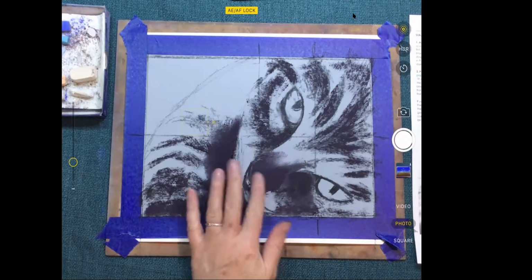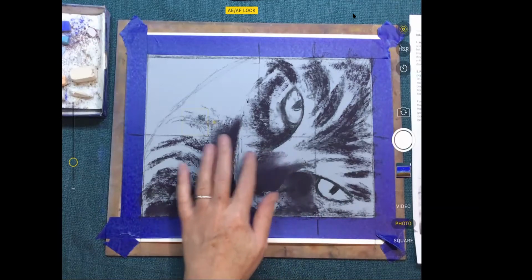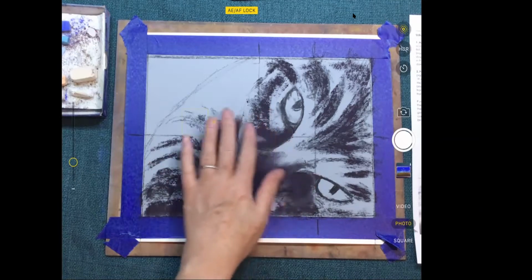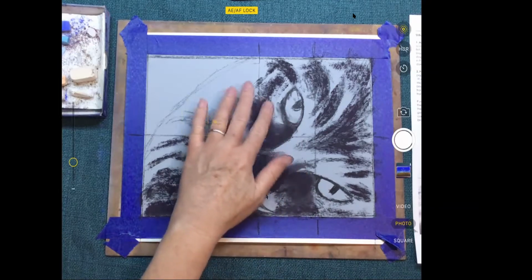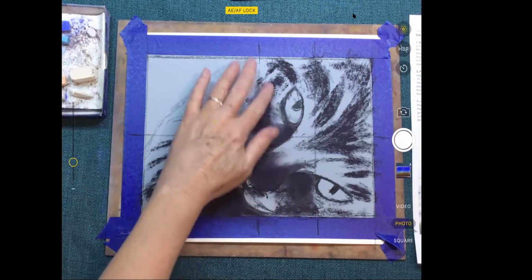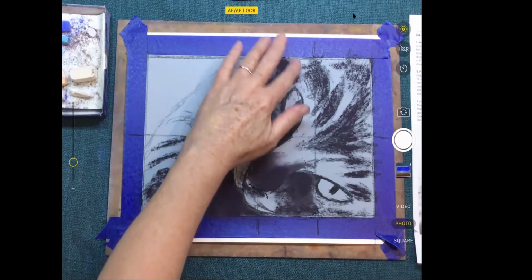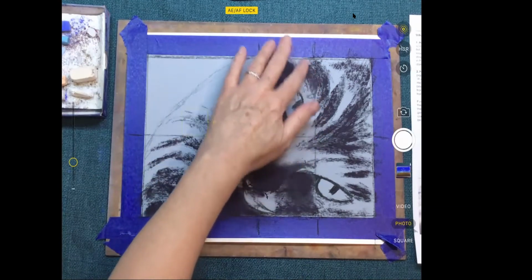So what I'm doing here is literally lightly running my fingers around and blending in all this dark. What I want it to do is hang on to the paper and stick, so that it's not sitting on the surface and messing up the next layer of colour that I put down. I mean, everything will blend together. It's what pastels do.